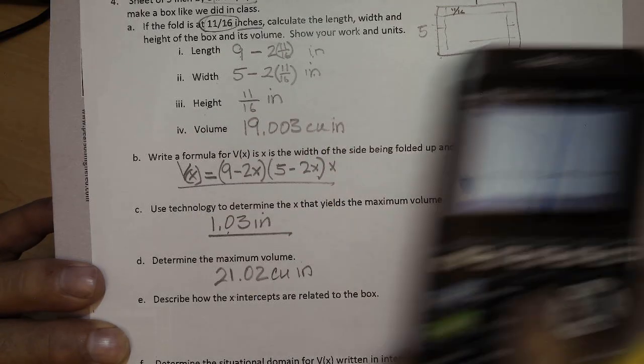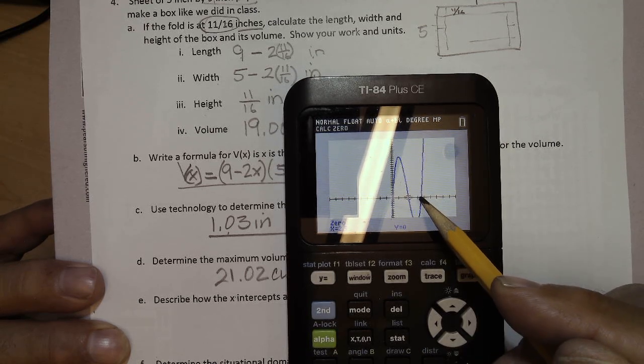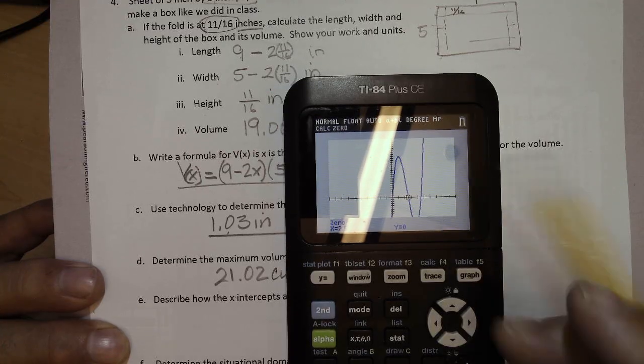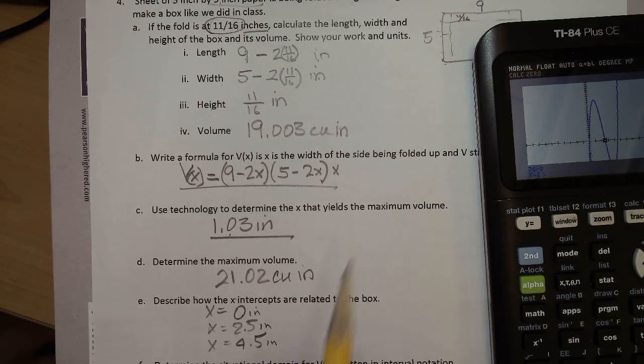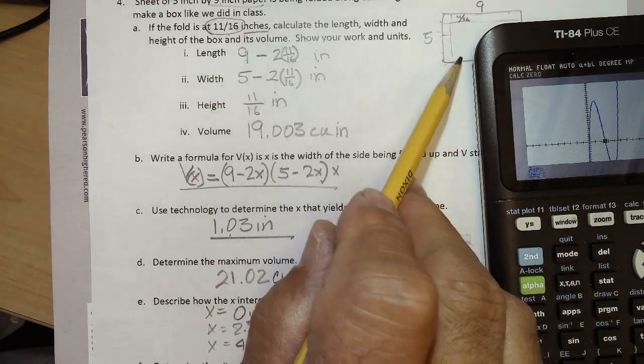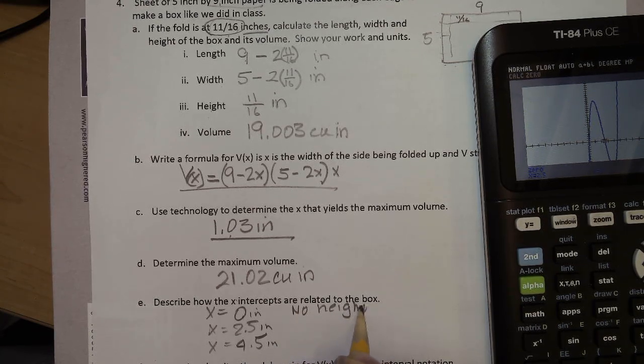So anyway, there's an x-intercept at 0 on the x, at 2.5, and at 4.5 inches. And 0 is saying we're not folding any height up, so there'd be no volume because no height. That's the meaning of that intercept.